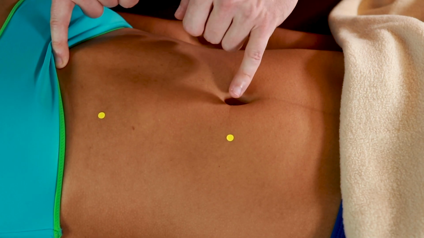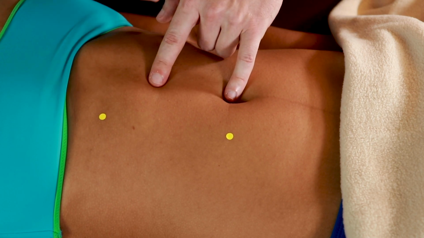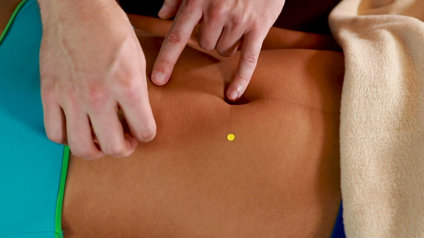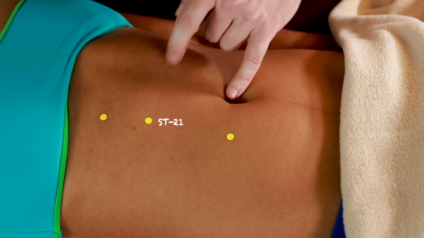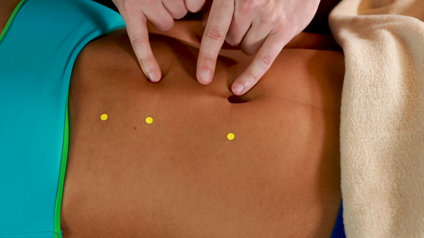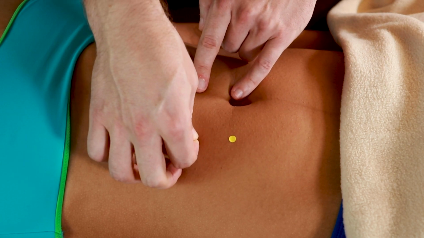Then we can locate every other one. Here's 8 sun. Half of 8 is 4. 2 sun lateral to the midline, stomach 21. Here's 8 sun. Half of 8 is 4. Half again is 2. 2 sun lateral to the midline, stomach 23.